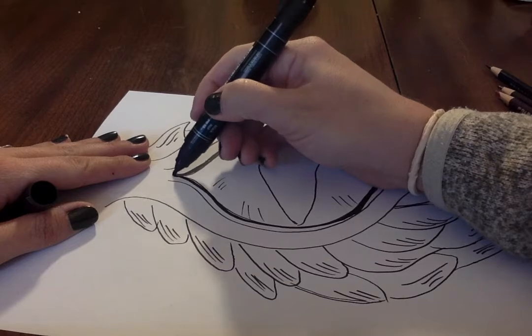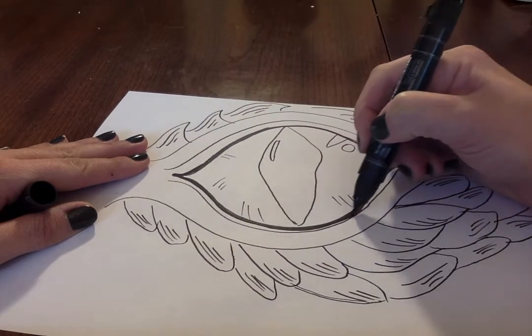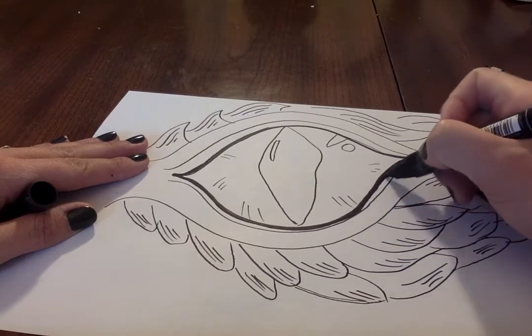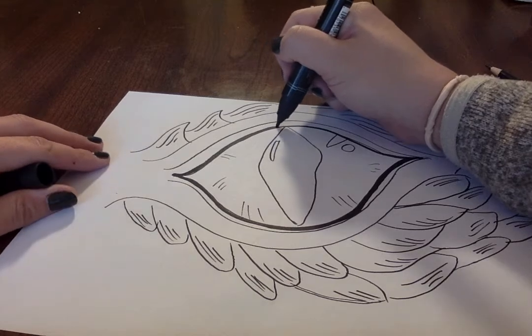So like you guys can see, I went a little too fast over here. So we got to go over it again, kind of clean it up, make it look nice and smooth. Ooh, that's going to look really cool.